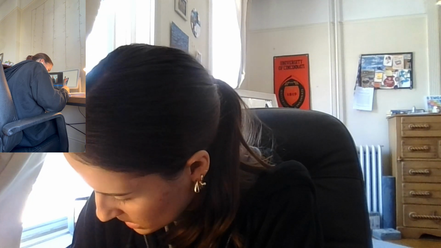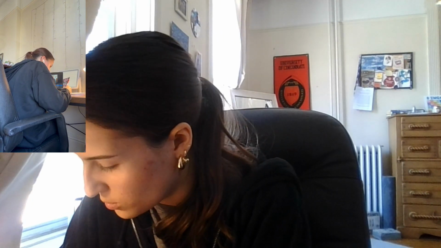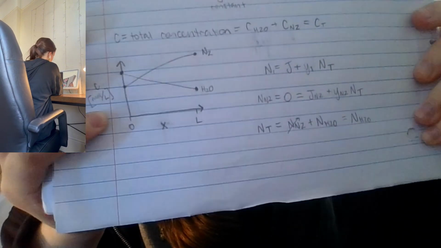And as we recall, like I did similarly with the concentrations, the NT, or the total flux, is going to be equal to the flux of the nitrogen plus the flux of the H2O. But we just said that the total flux of the nitrogen is going to be equal to 0. So that just means that our total flux in the system is only going to be equal to the flux of the H2O.